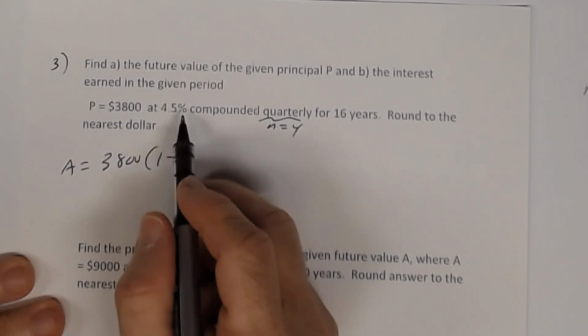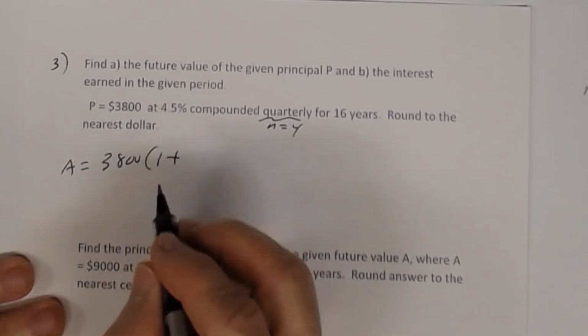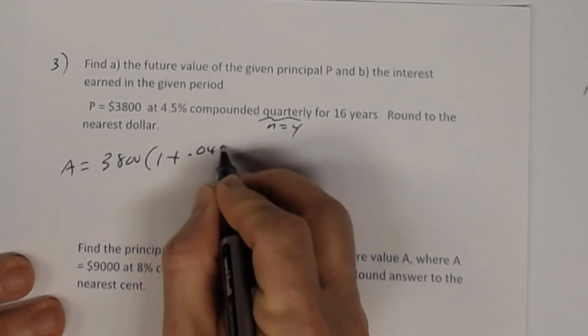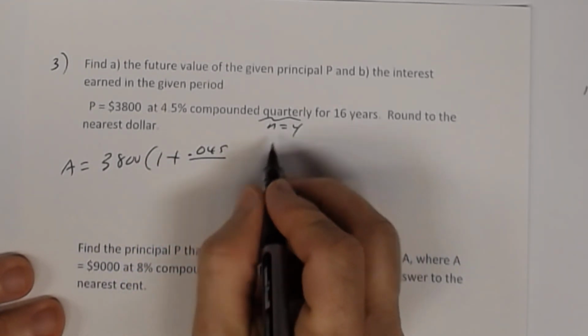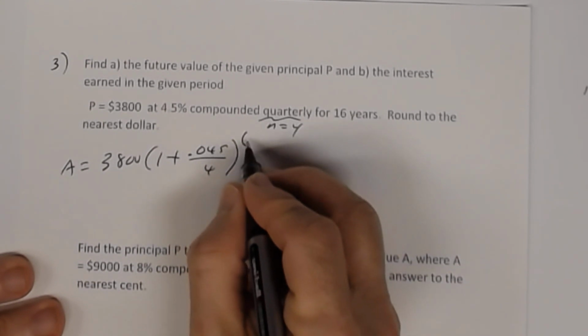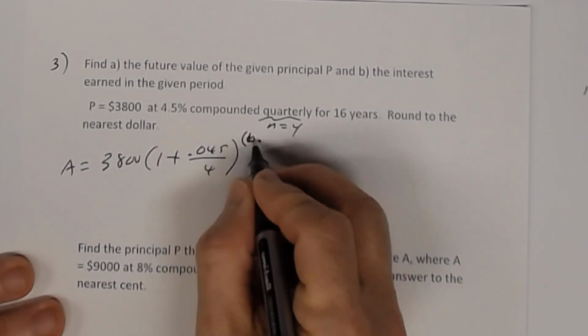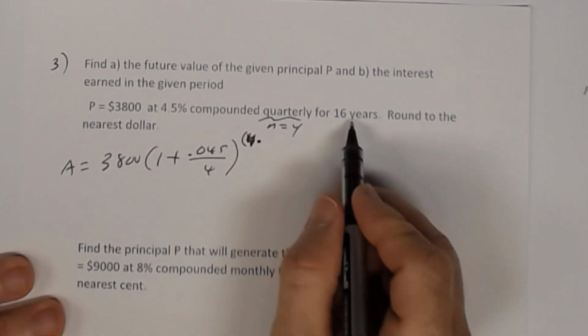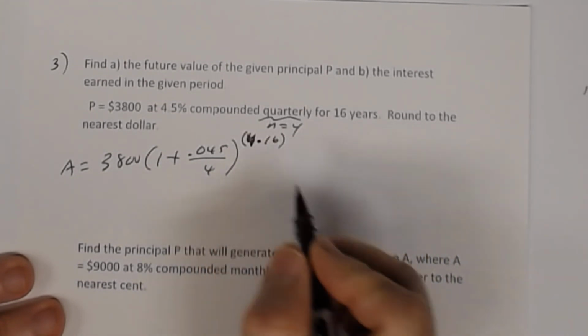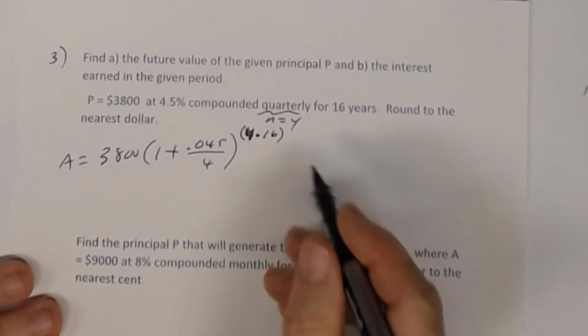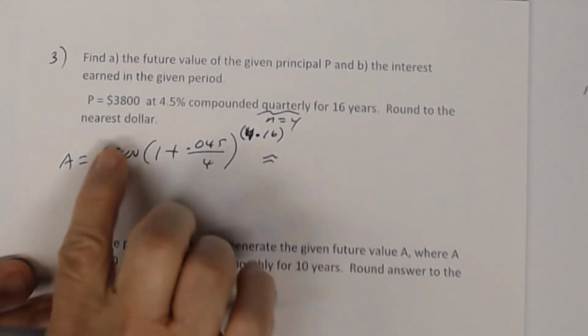When you change the percent to a decimal, you get 0.045 divided by n, which is 4, raised to, in parentheses, n times t, 4 times t, and t is 16, right? Okay, and so use your calculator to round that to the nearest dollar this time.